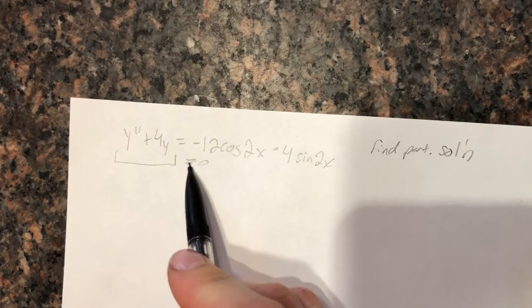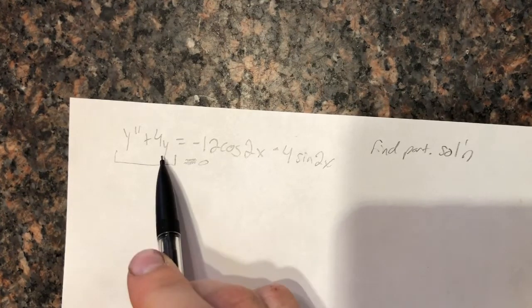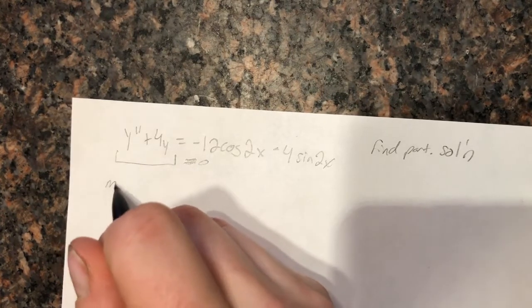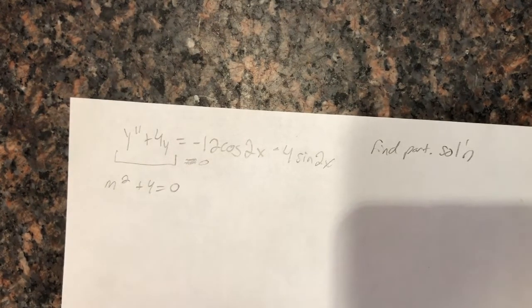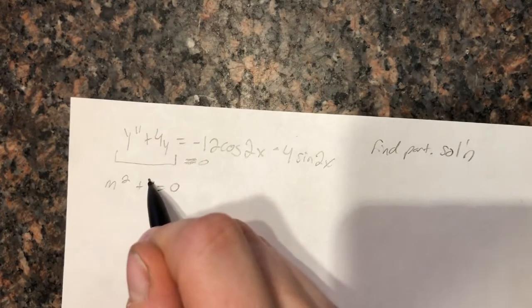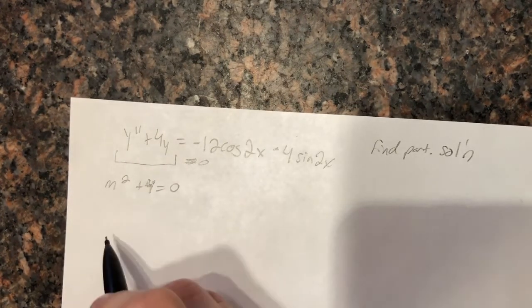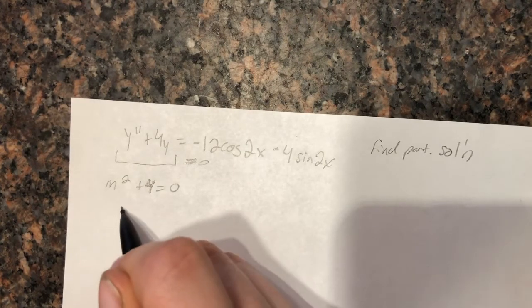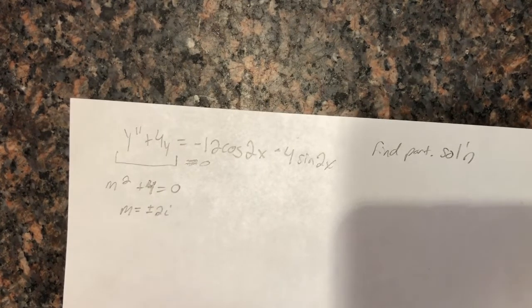able to solve it for 0 using different variables in a previously defined term where m squared plus 4 equals 0. And through this we can find, and make sure that doesn't look like a y, through that we can find that m is going to be equal to positive or negative 2i.